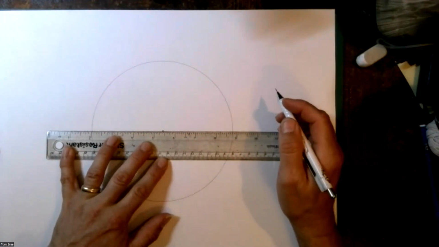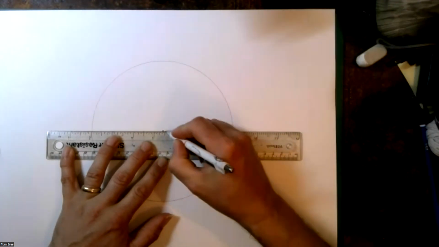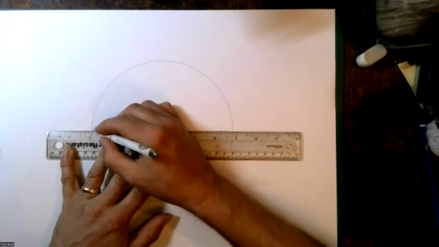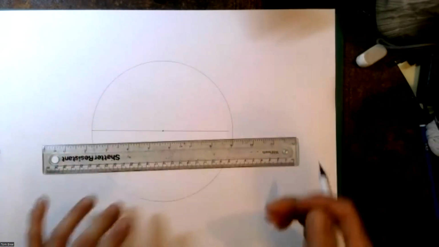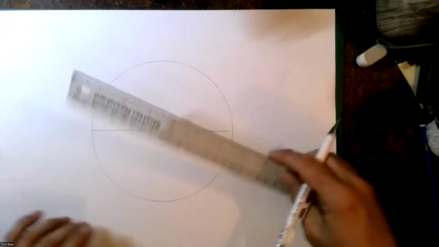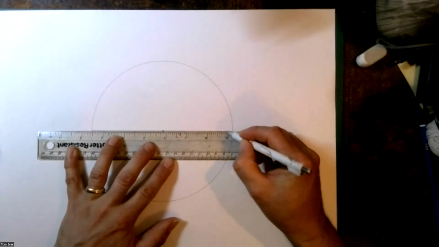Right, so now you've got your circle. We need to put in a horizontal line. We're going to do the division of the circle into 10. Obviously 5 is the predominant shape, but we do need the 10 to help us with the construction.